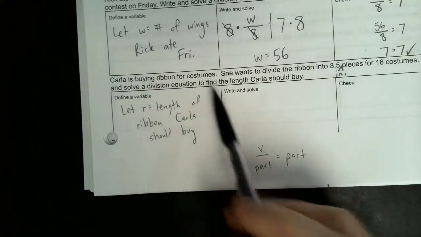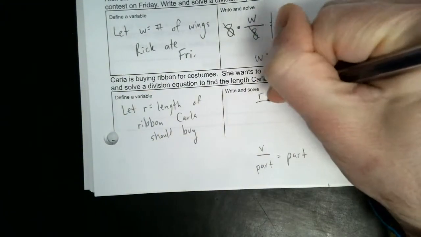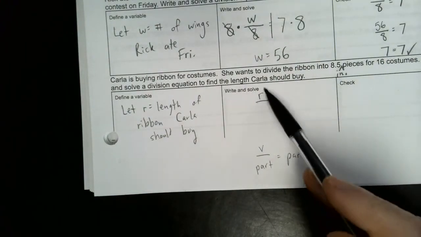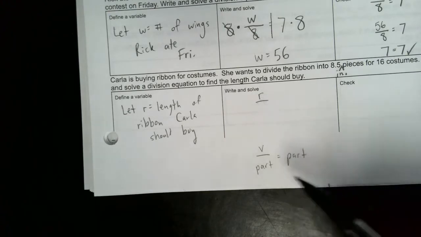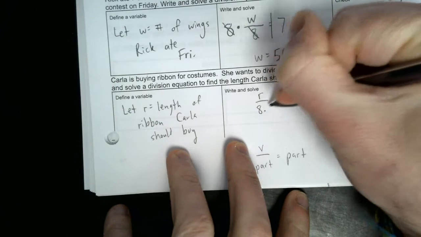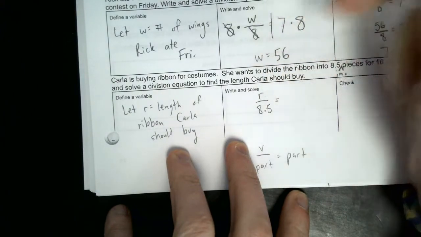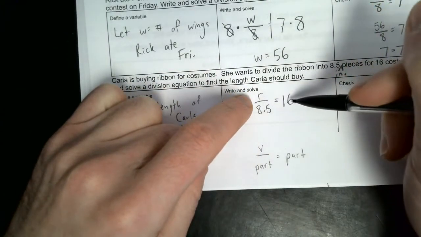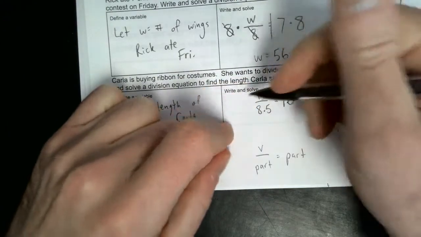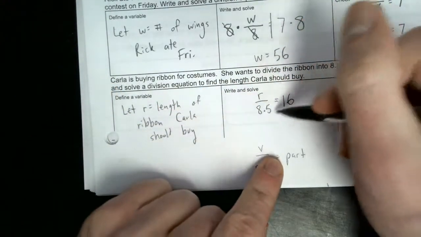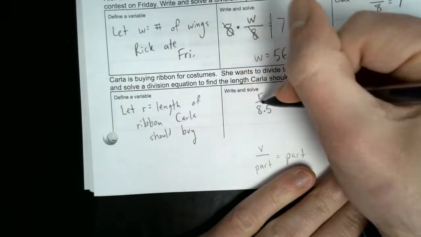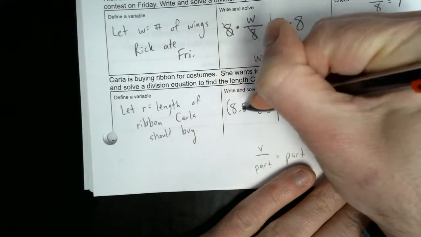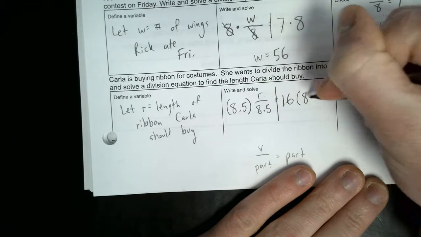Now, this is going to be a division equation, so we know that we're going to start with the variable on top, divided by something. Now, there's a total amount of ribbon she has. And if we divide it into 8.5-inch pieces, at the end, we'll have enough for 16 costumes. So whatever this number is, when we divide it by 8.5, the answer would be 16. So we're going to find what that R is. It's going to be more than 8.5 and more than 16 as well. So I'm going to do my little barrier. We have to multiply both sides by 8.5. And I'm going to use parentheses here because there is a decimal point.